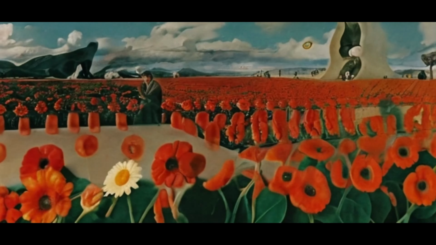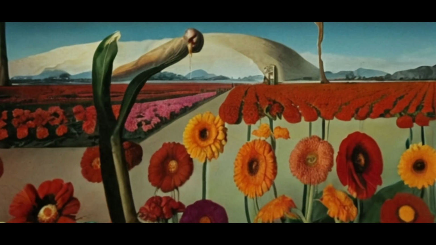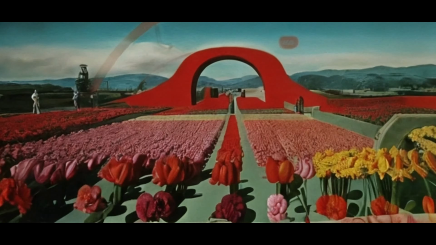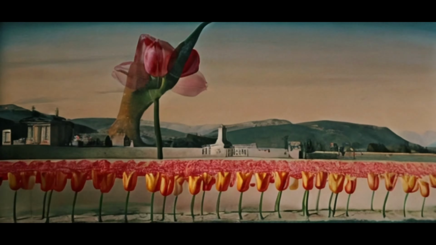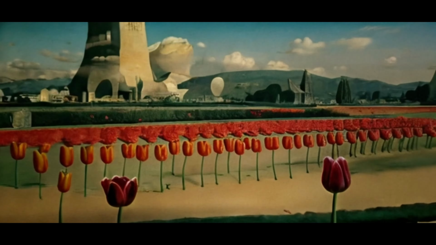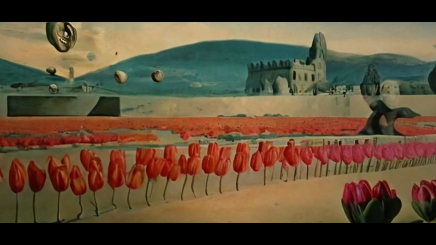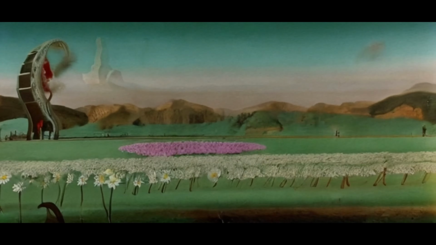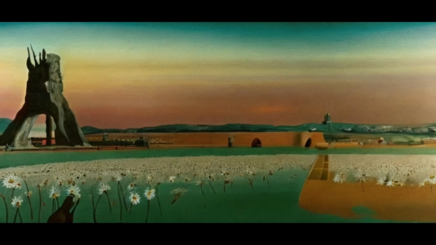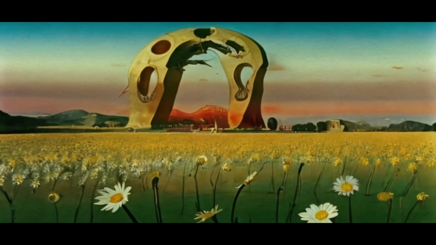The flowers are much more prevalent in the movie now. And so that shows how the weight is a good way to tweak the influence of style LoRAs to your final movie.